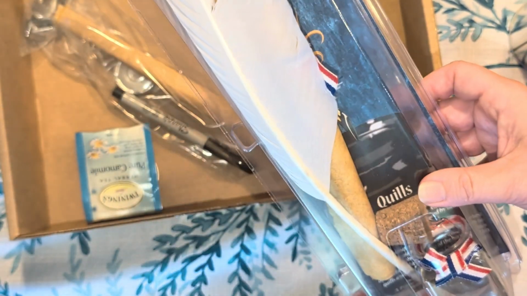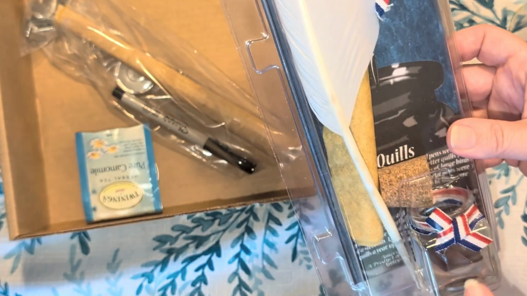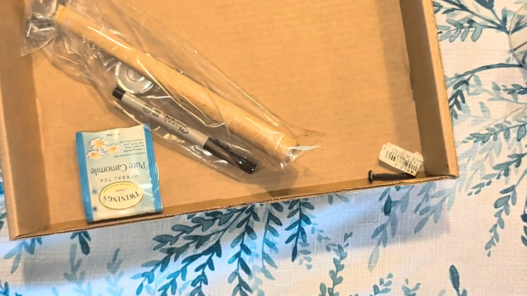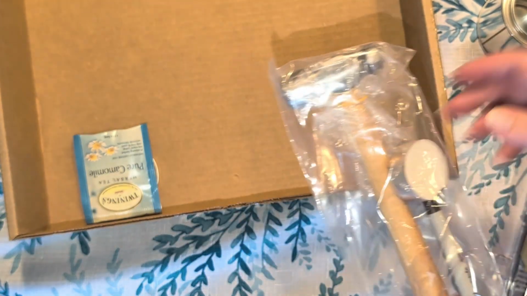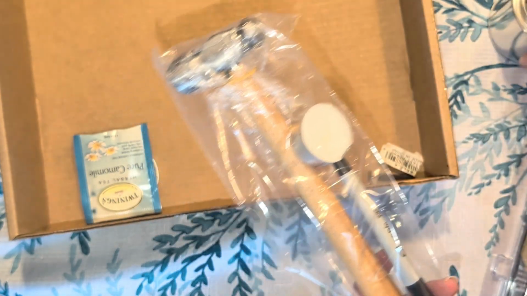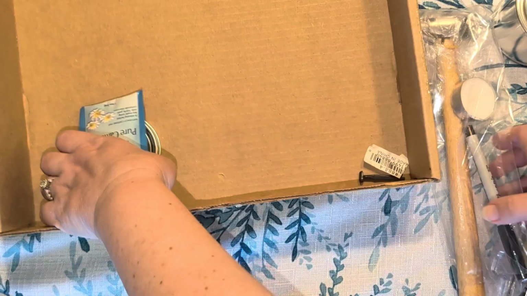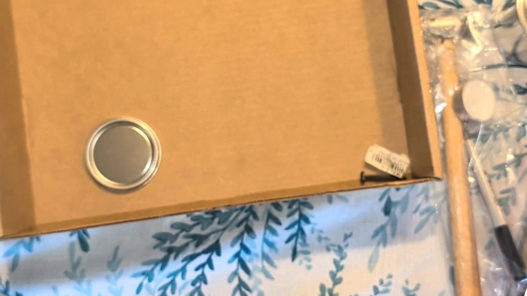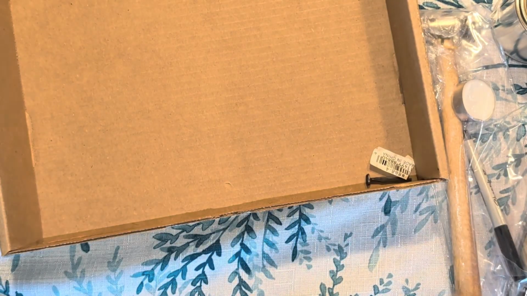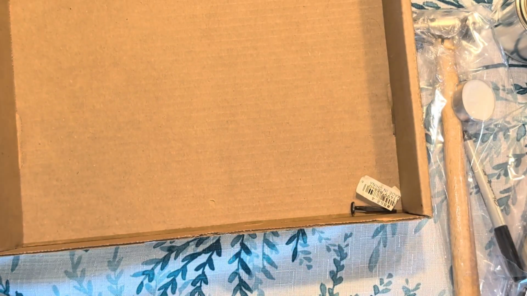This is a quill and writing on paper, and there's a little inkwell in there. And this looks like it might go along with this candle making. And then lastly, tea is included in that package as well. So those are the activities that we're going to be doing.